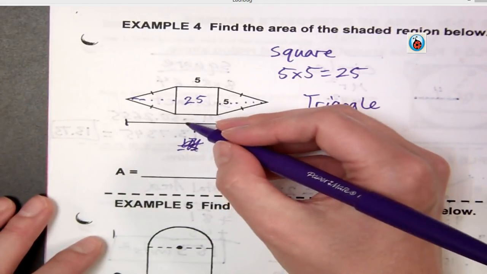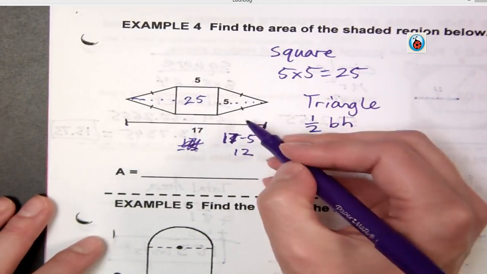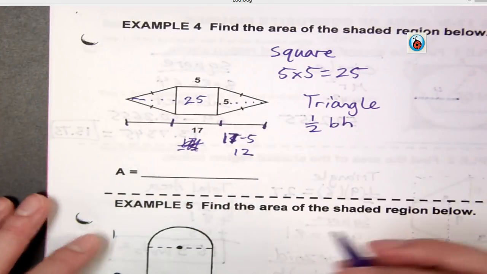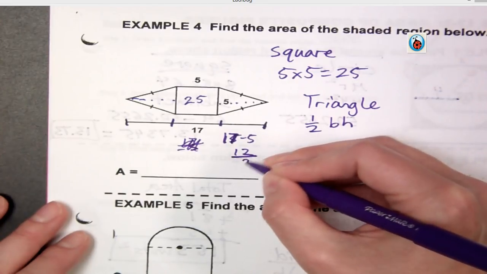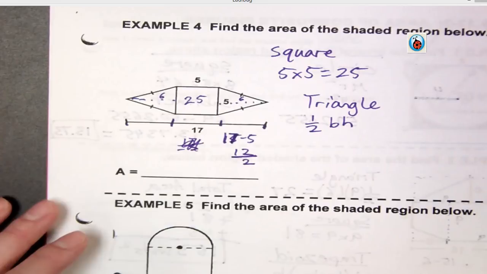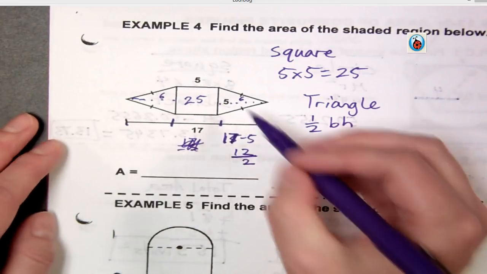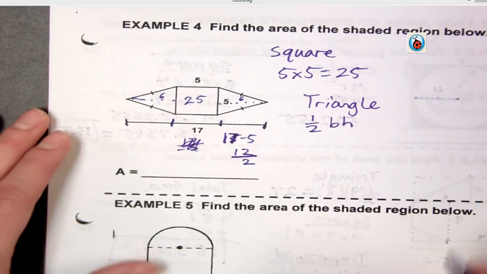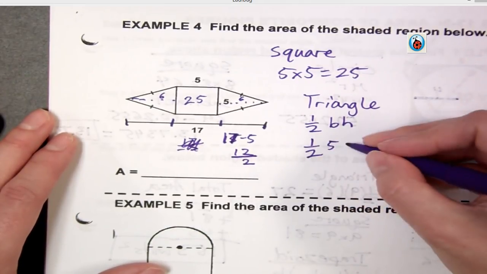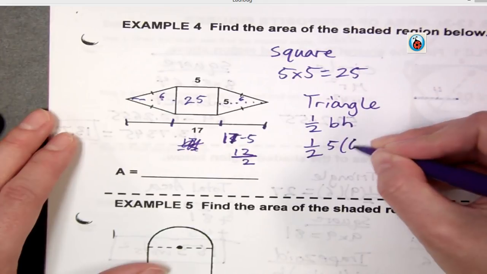Okay, so if we subtract out the 5 in the middle, now I have 12 to go between this side and this side. Because I have two sides, I have to divide by 2 to get the height of each is 6. So a lot of times in these composite areas, there's some steps in between, figure out what we're missing. And so my base is 5, my height is 6.